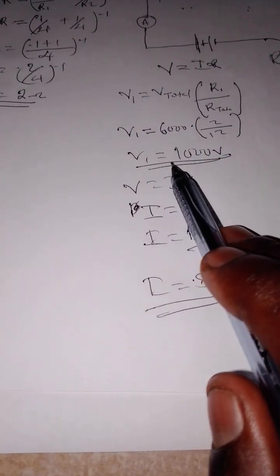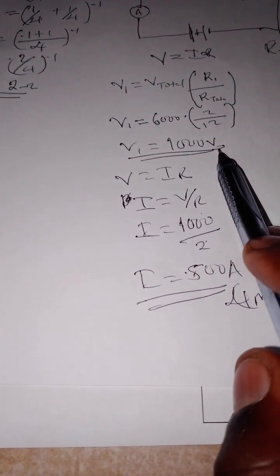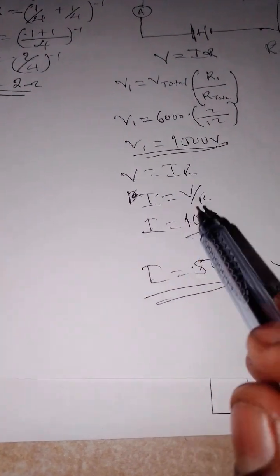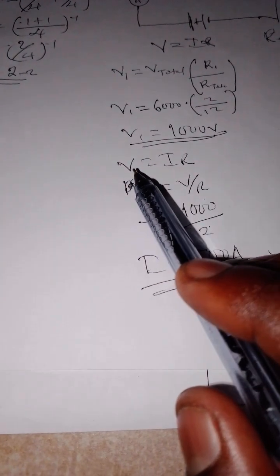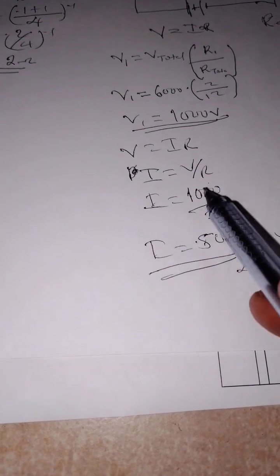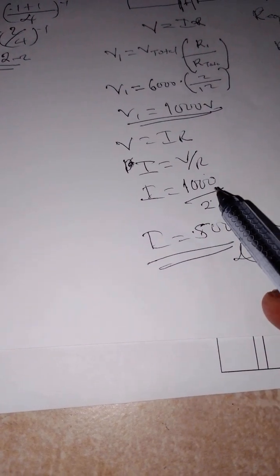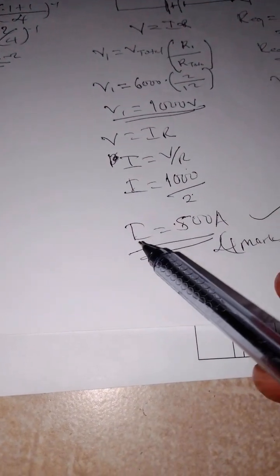So V1 is 1000 volts. Now let's find the ammeter reading. Ammeter measures current. Voltage is current times resistance, so current is voltage over resistance. Voltage is 1000, and 2 is our resistance, which gives us 500 ampere.